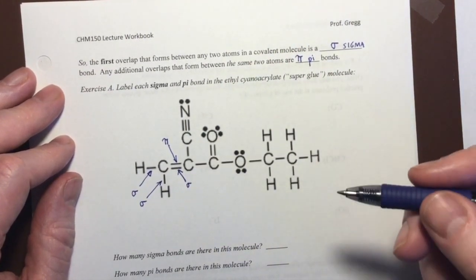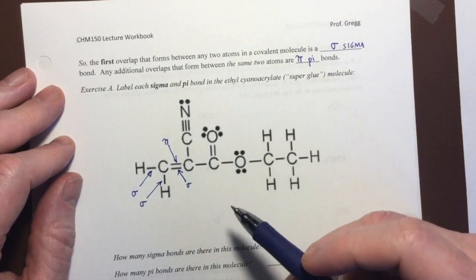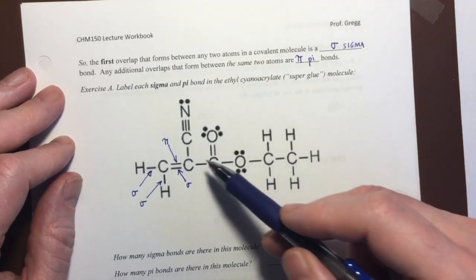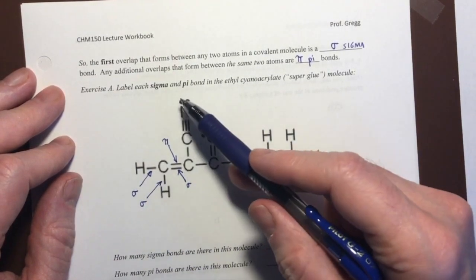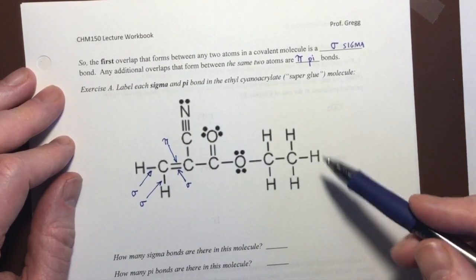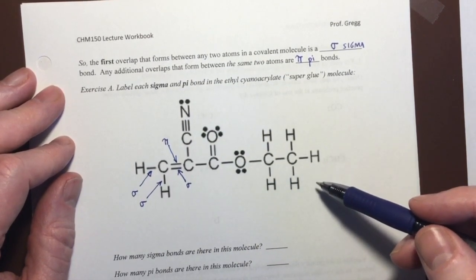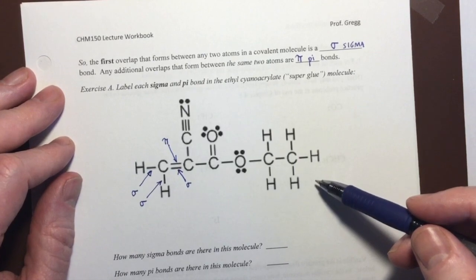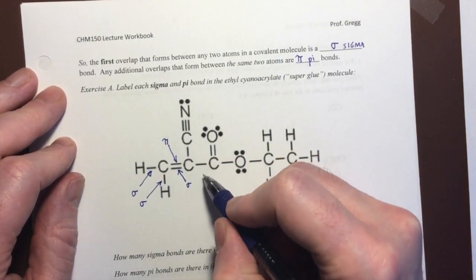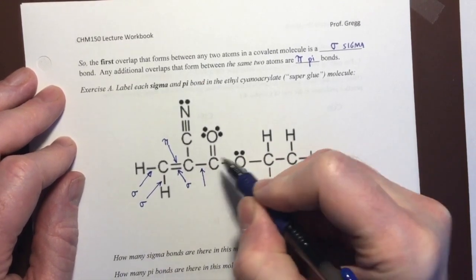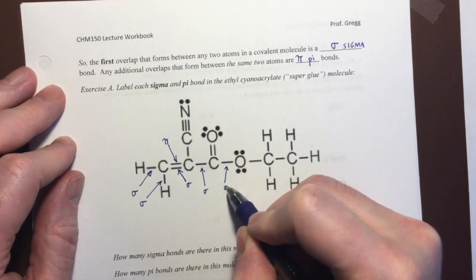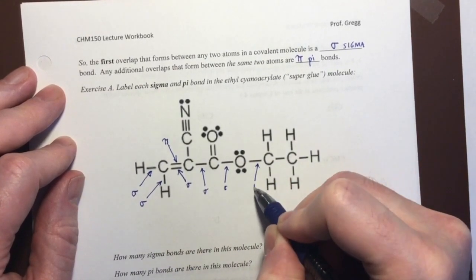All right, so I've given you a model to follow, so I'd like you to pause the video and continue to label, the way I have, each sigma and pi bond in this molecule. Go ahead and do that now. When you're done, come back and I'll finish this up. All right, I'm assuming you've finished, so let's go ahead and complete this. Every single bond we know must be a sigma bond.